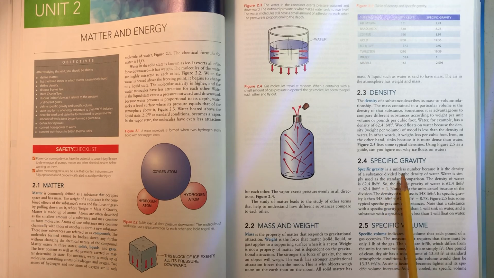2.4, specific gravity. The specific gravity, a unitless number, is the density of the substance divided by the density of water. So we're using water as a comparison. Water is simply used as a standard comparison. The density of water is 62.4 pounds per cubic foot. So the specific gravity of water is 1, because if you divide 62.4 by itself, that's 1. So any number less than 1, it's going to float. The units cancel each other because of the division.